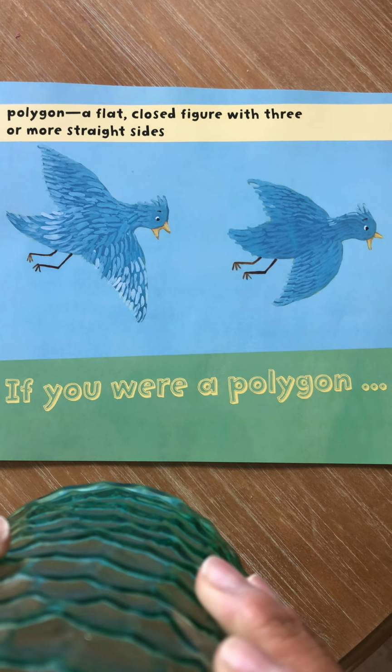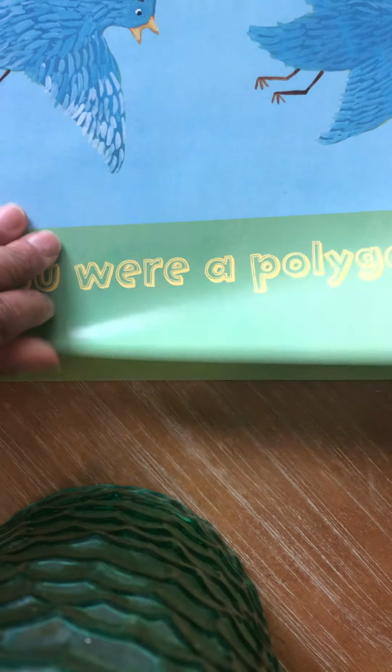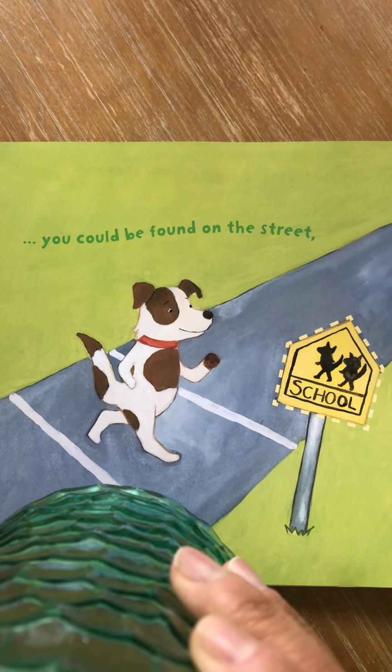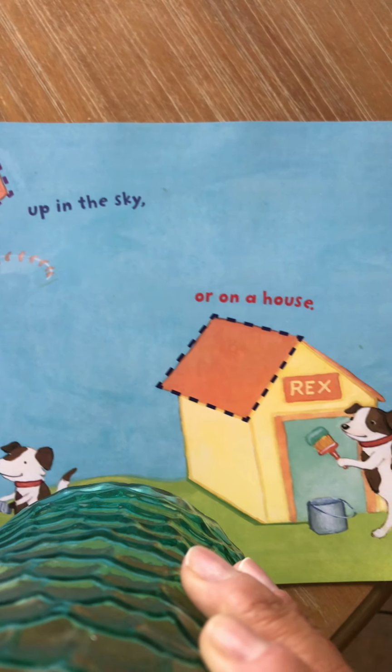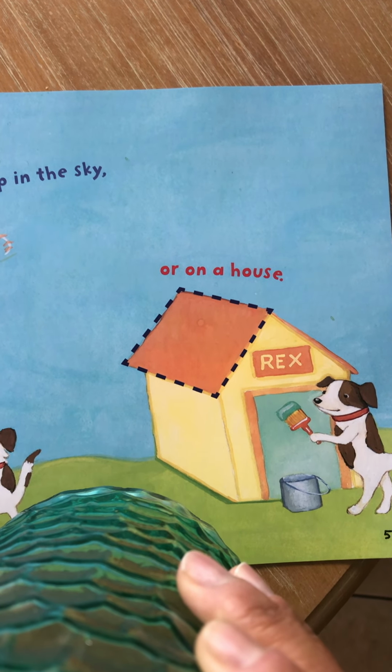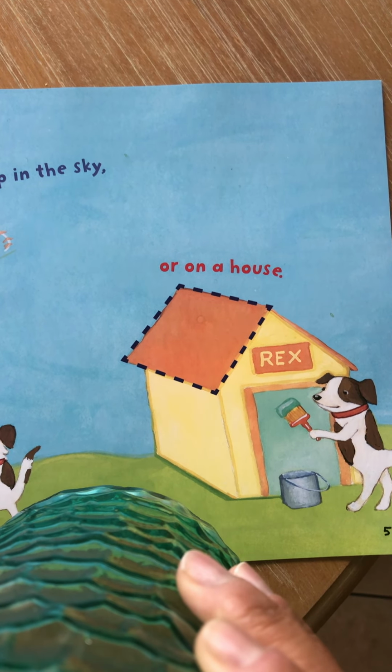Polygon, a flat closed figure with three or more straight sides. If you were a polygon, you could be found on the street or up in the sky or on a house. Look at those polygons, flat, two-dimensional figures with three or more sides or line segments.